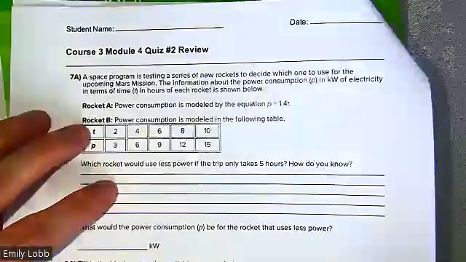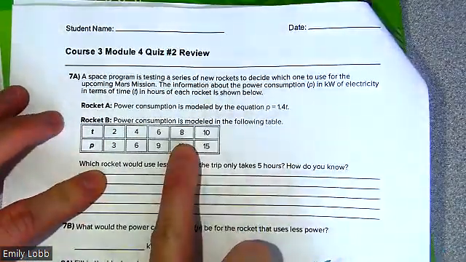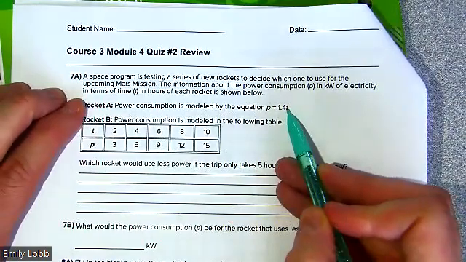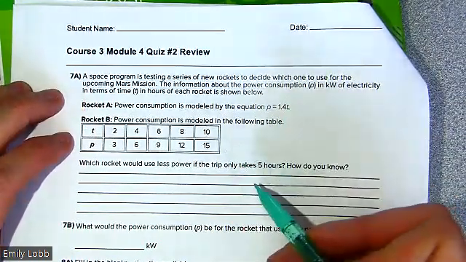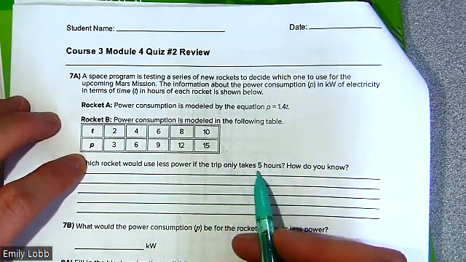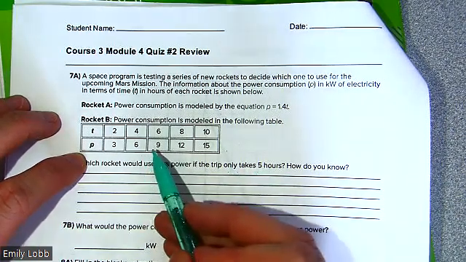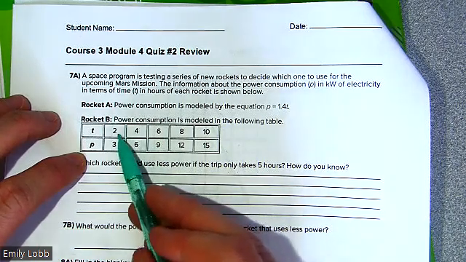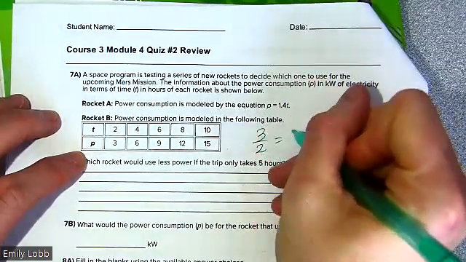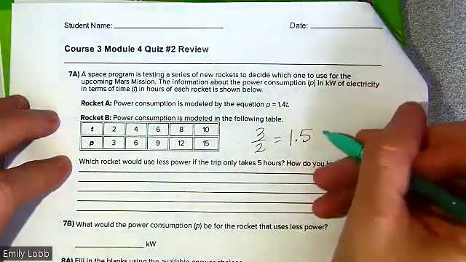A space program is testing a series of new rockets. Here's rocket A, and here's rocket B. So we have one with an equation, one with a table. Which rocket would use less power if the trip only takes 5 hours? How do you know? Well, what's my unit rate here? 3 divided by 2, which is what? No, this is 1.5. And so this is my slope here.